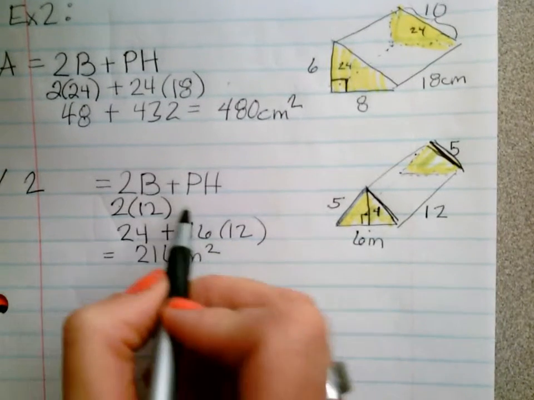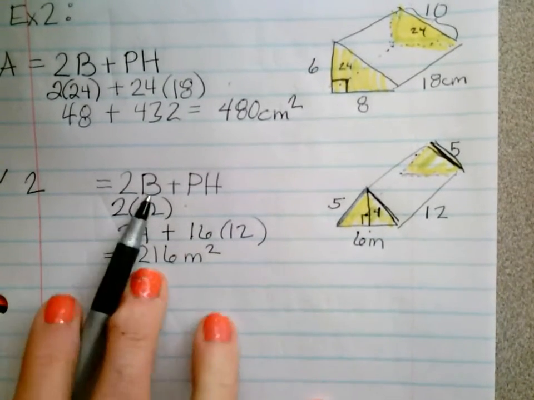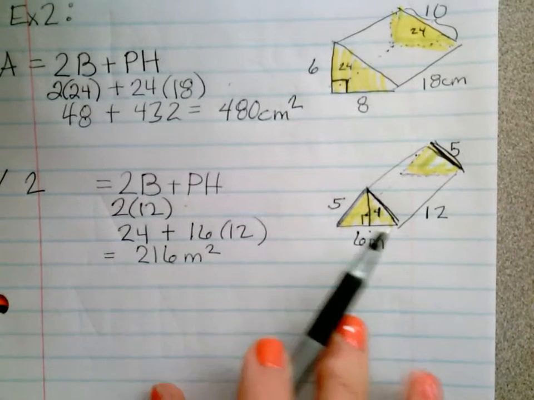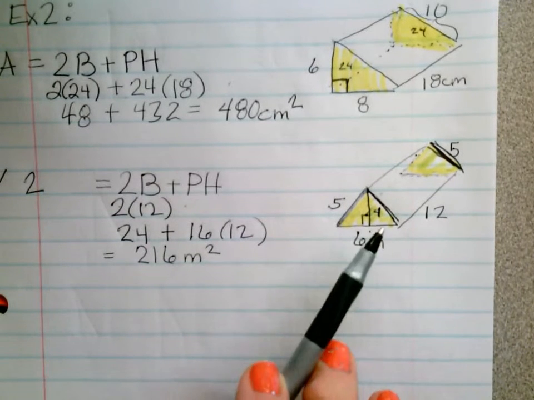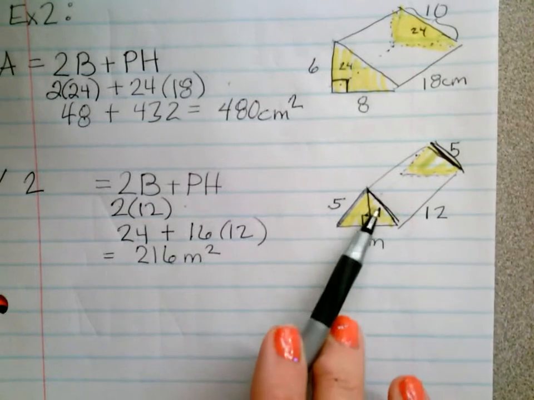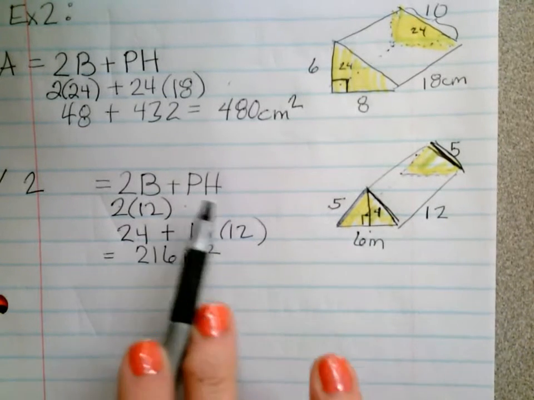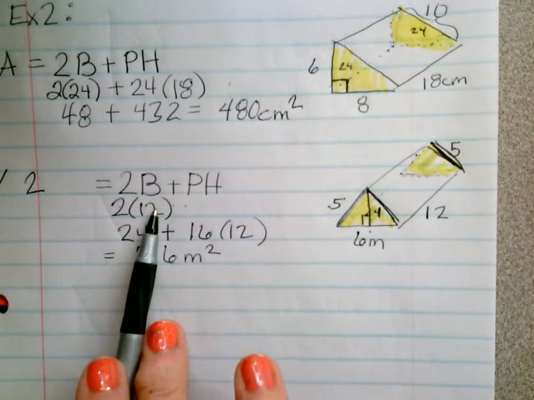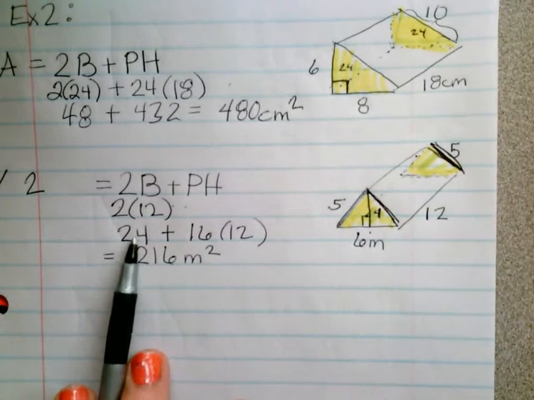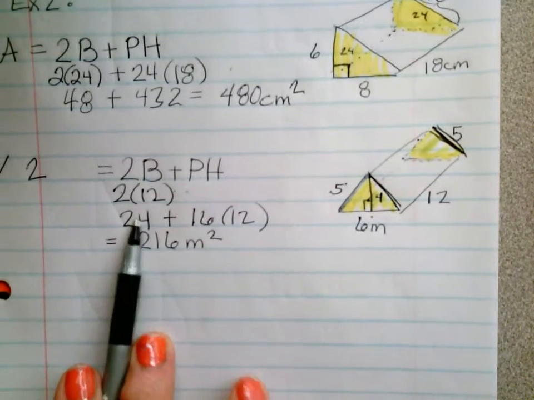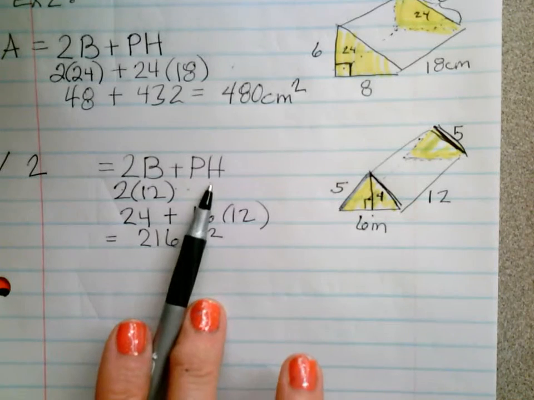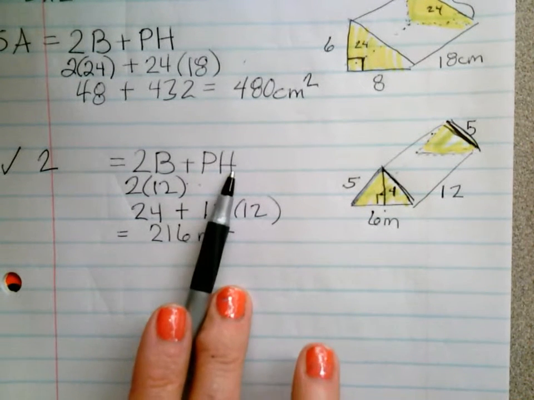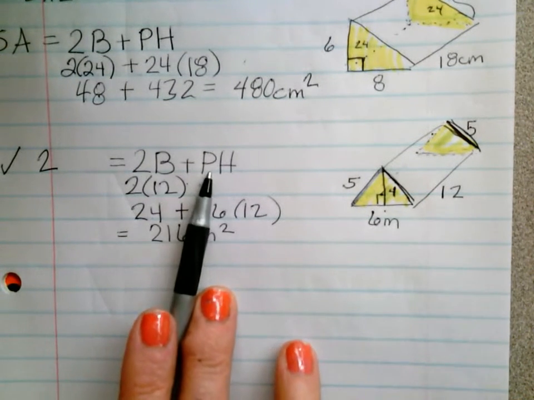So just to review, we did double the bases. Each base is triangular, so it's base times height divided by 2. So one of them's 12, and the other one's 12, for a sum of 24. To solve the remaining portion, the instructions are perimeter times height, and that's perimeter of the base.